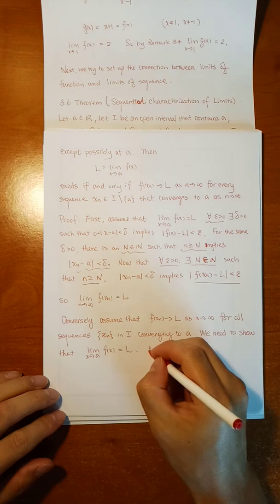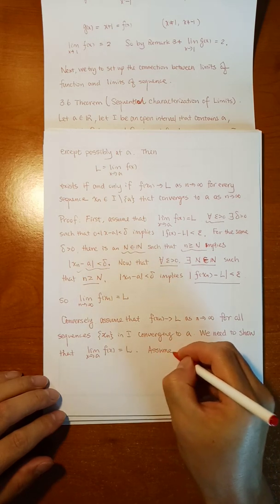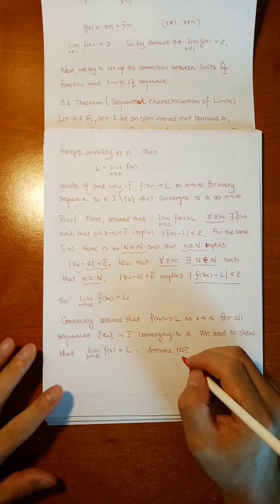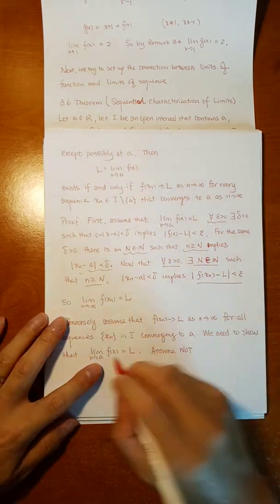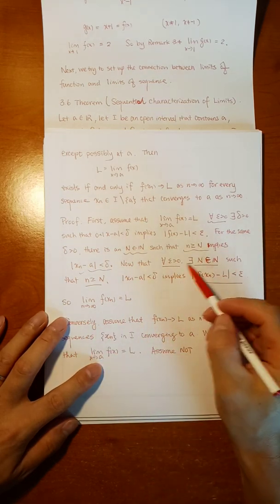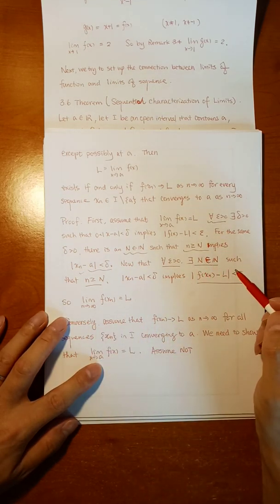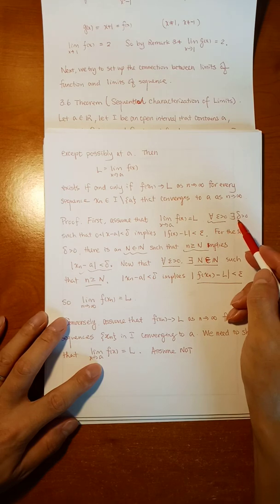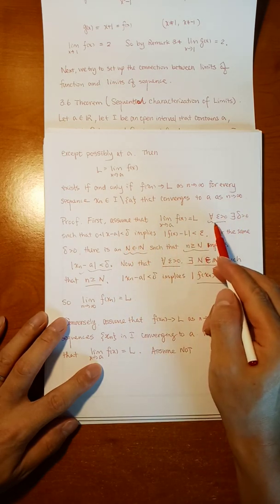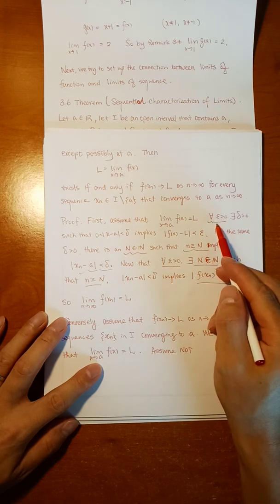Assume not. Remember that the limit means for every epsilon, there's a delta such that whenever this, it implies this. Okay? This is the limit. Now we're going to prove it by contradiction.